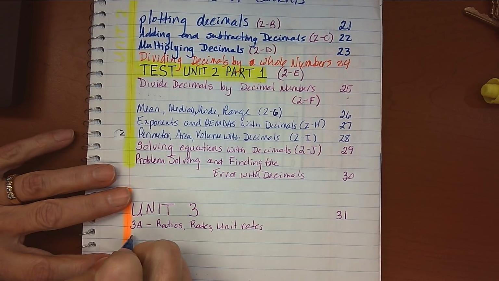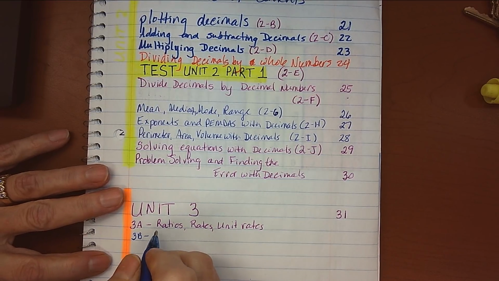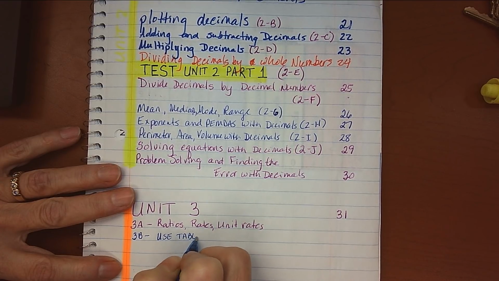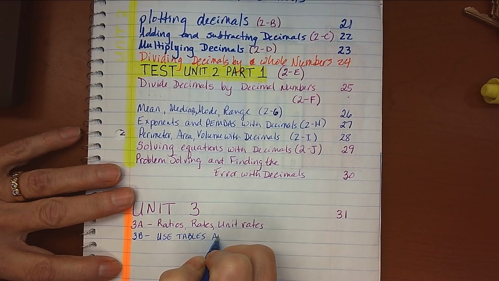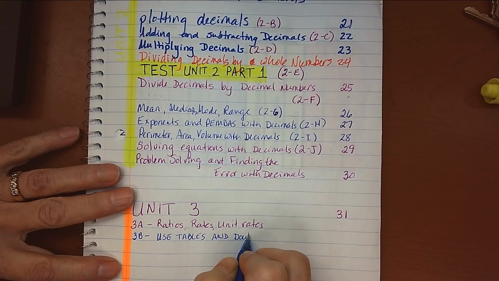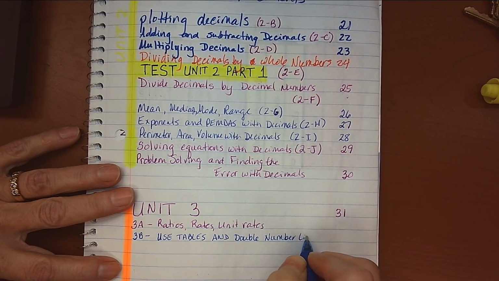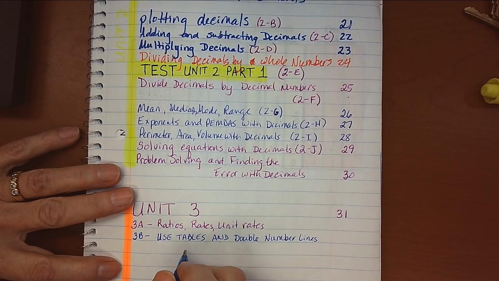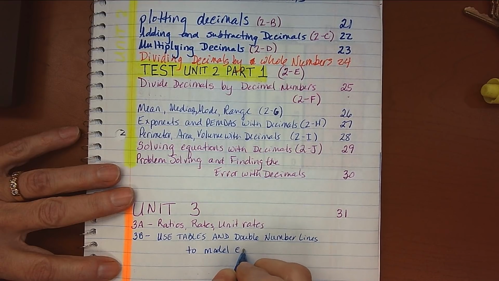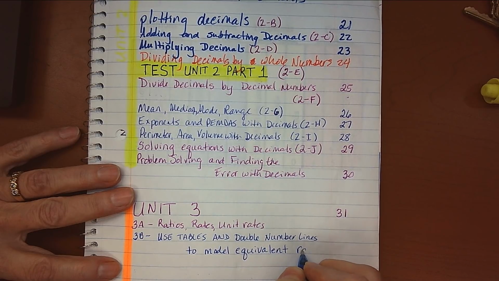Hi guys, here we are for lesson 3B, which is going to teach us to use tables and double number lines to model equivalent rates. So again, we're working with rates.